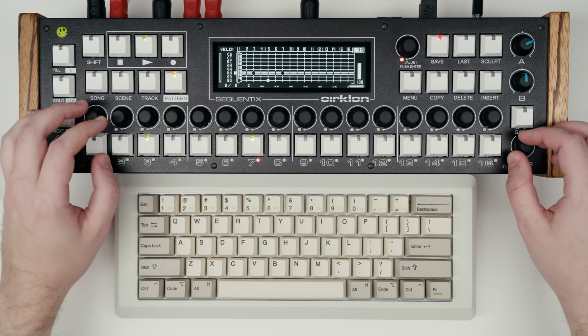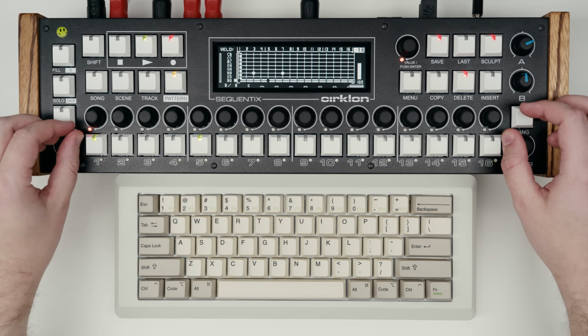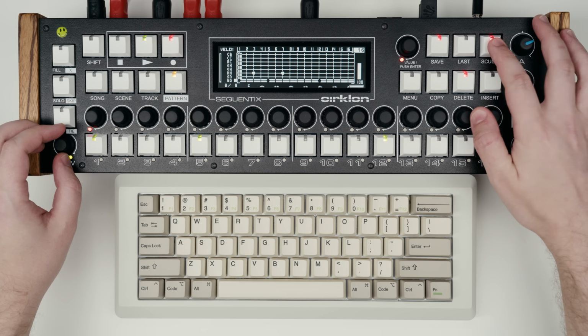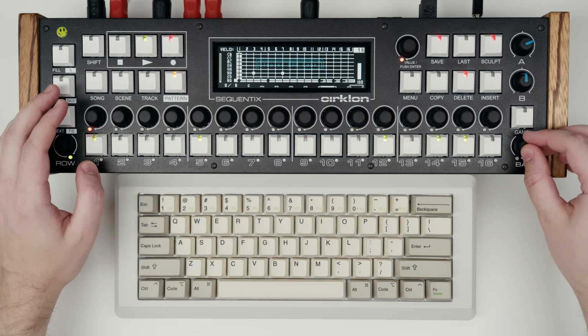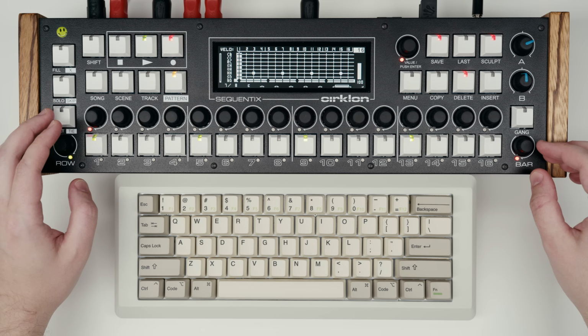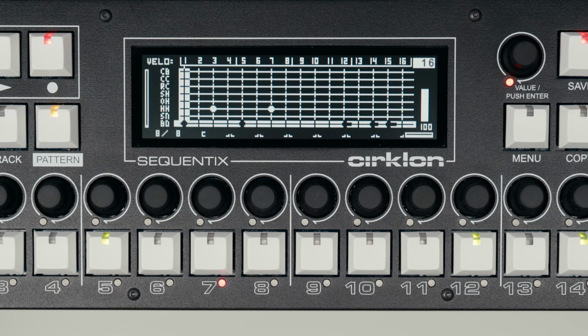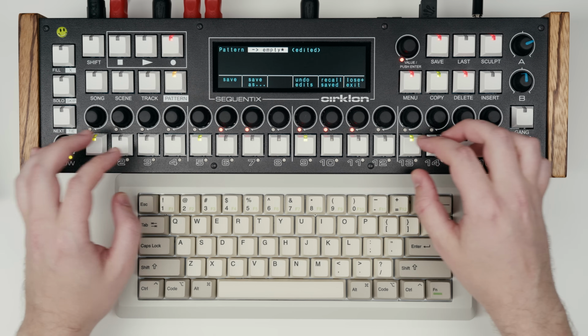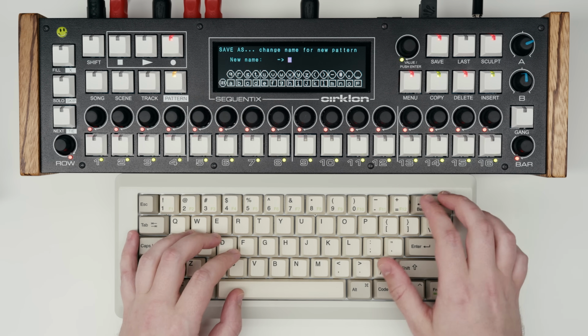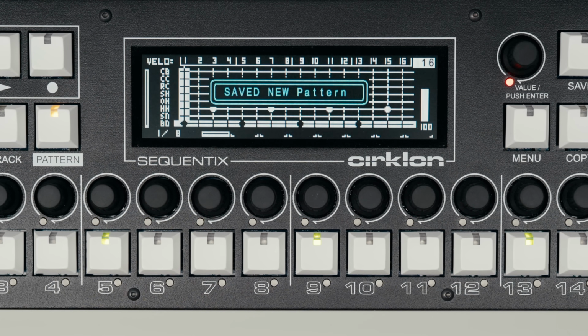Let's record the next ending on the fly with sculpt button. Nice. Hear how this little break sounds in the context. And save. And now I want to create a snare roll.